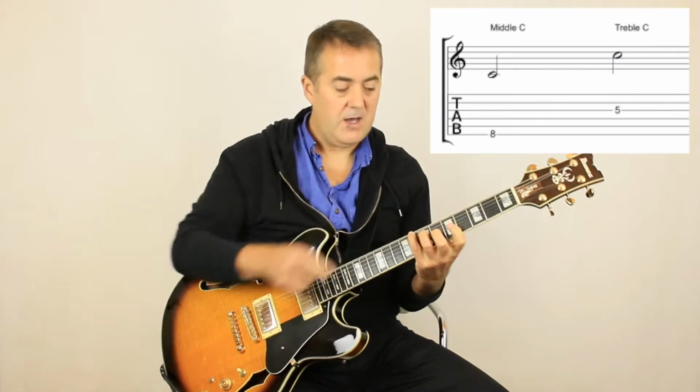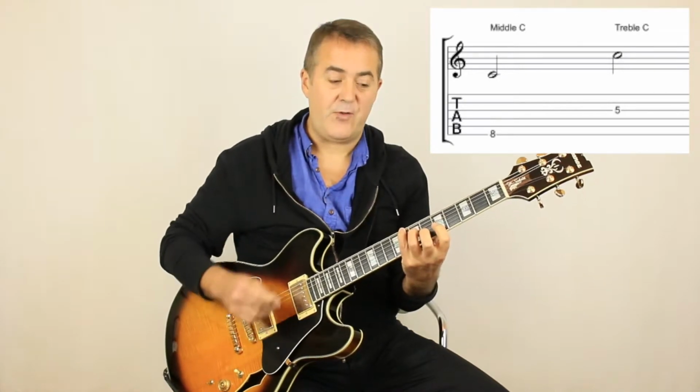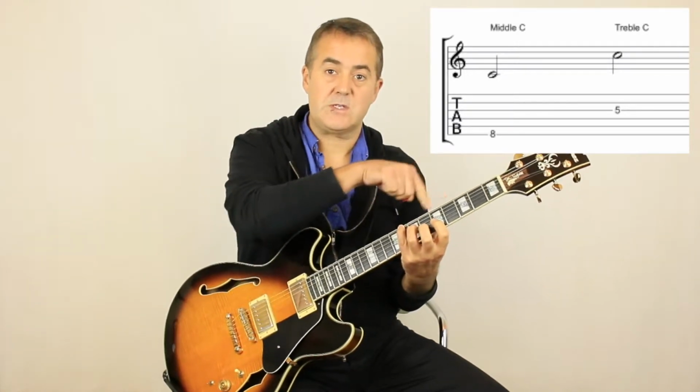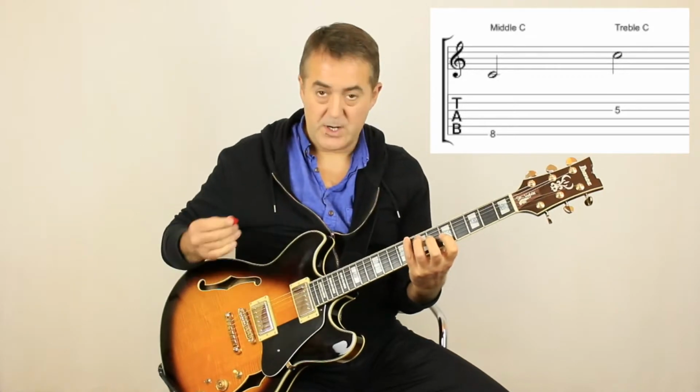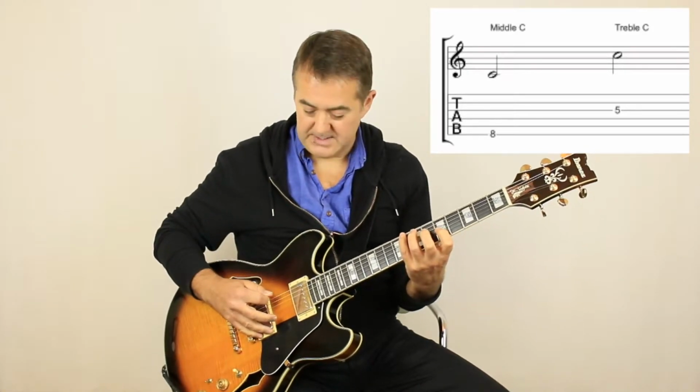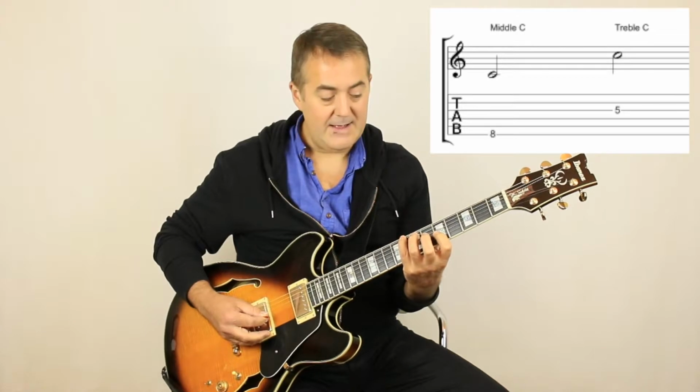With my first finger, I'm going to play the 3rd string, 5th fret that we were playing from our previous position. And so we're going to play these two notes one at a time, middle C, and then treble C.